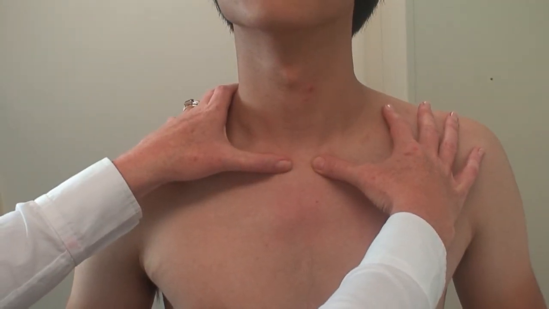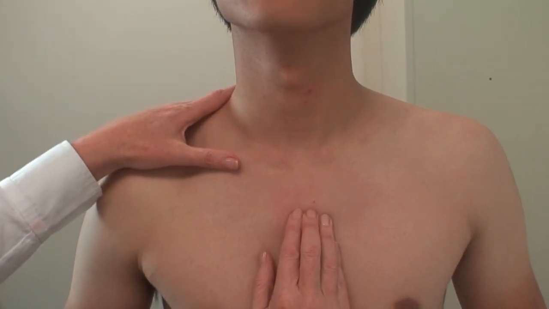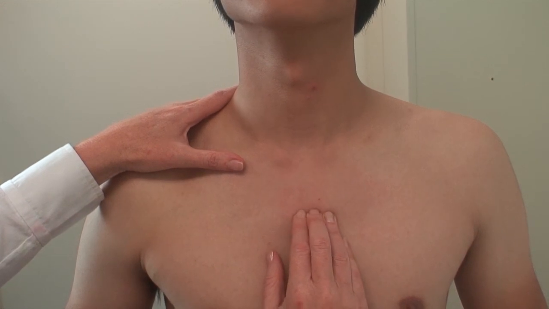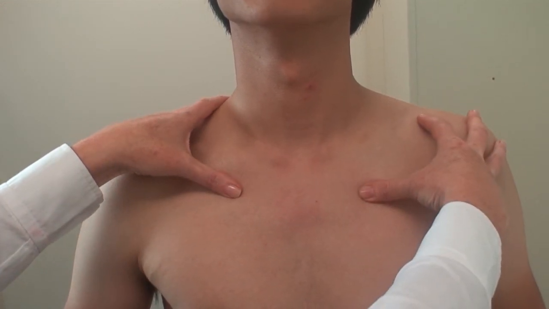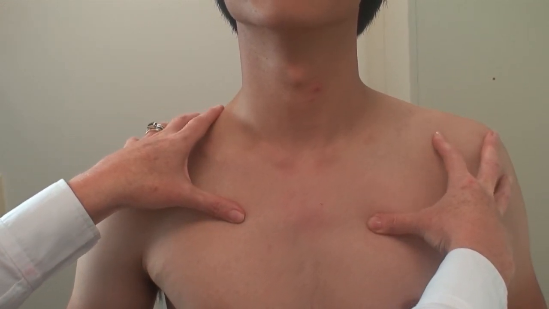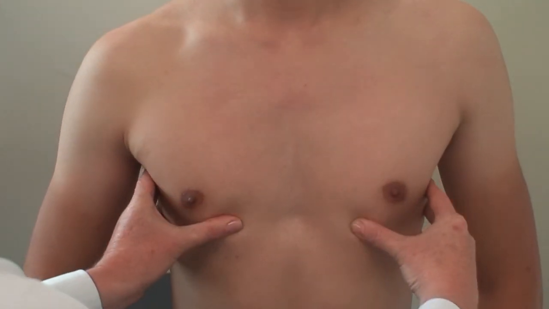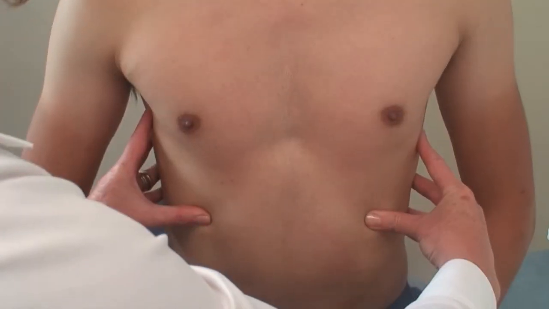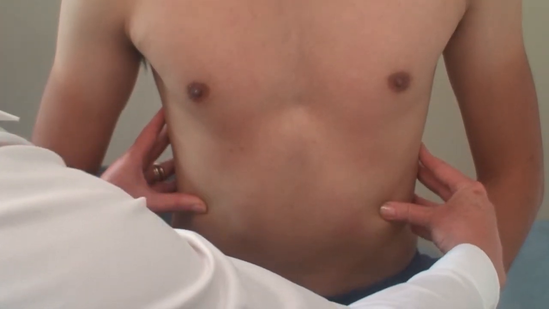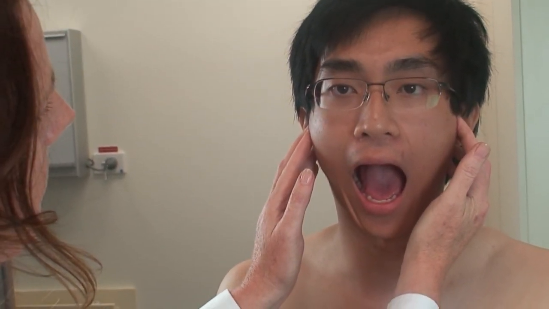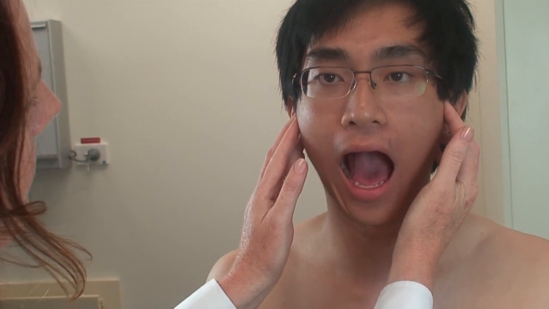Examine the sternoclavicular joint, the manubriosternal joint, and the costochondral osteocartilaginous junctions for swelling and tenderness. Now assess the temporomandibular joints. Inspect looking for any swelling or malalignment. Next, palpate for swelling and tenderness. Assess range of motion by asking the patient to fully open and then close the mouth.